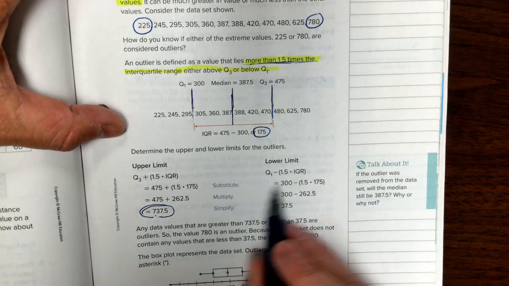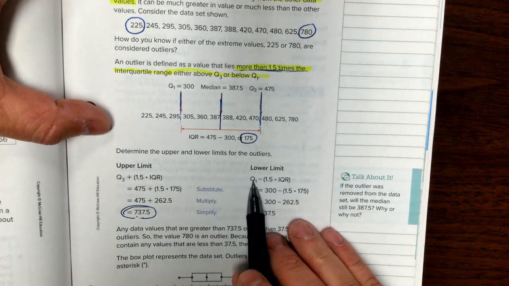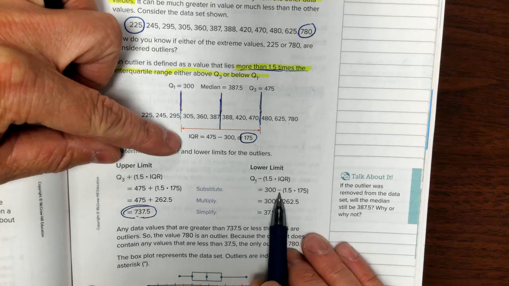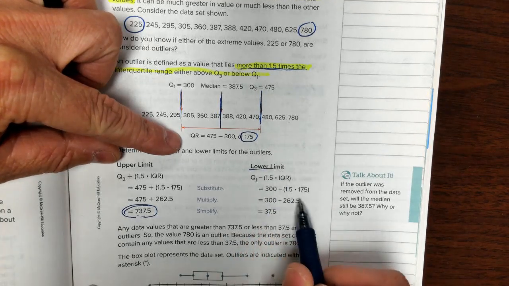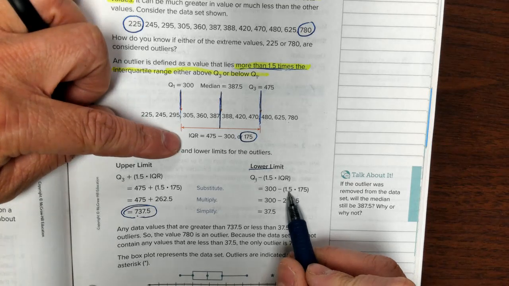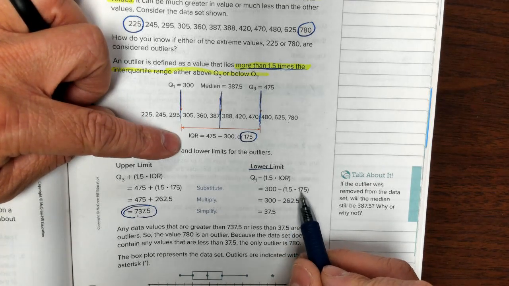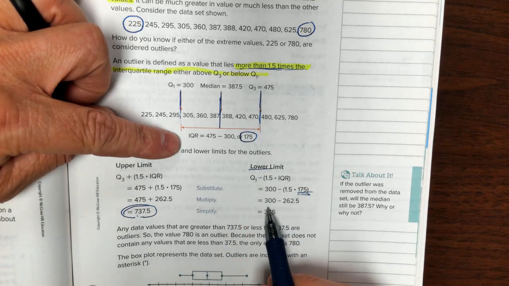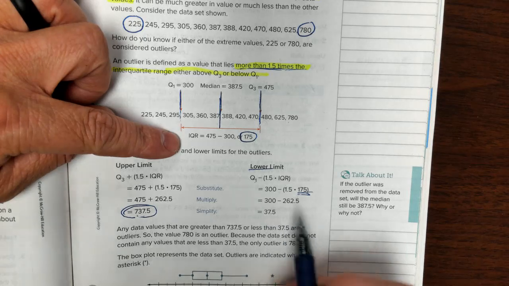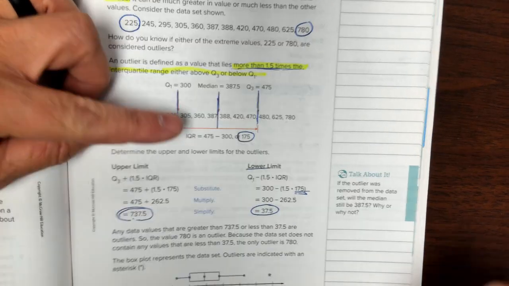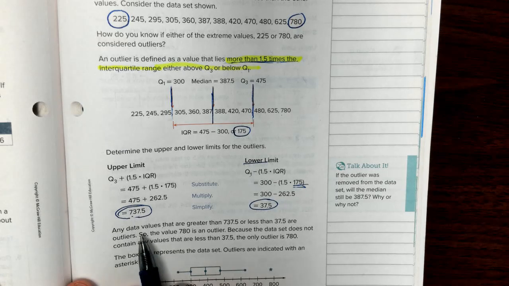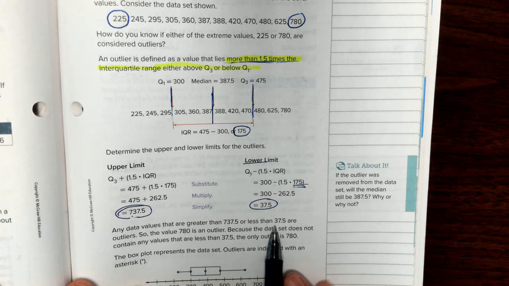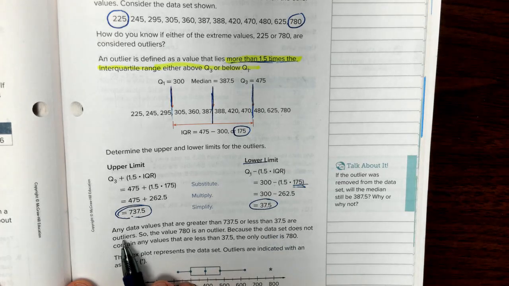We end up with 737.5 for the upper limit. For the lower limit, we take Q1, which is 300, and because it's lower, we subtract 1.5 times 175, because that's our IQR. That's where that 175 comes from. Then 300 minus that gives us 37.5. So what does that mean? Any data values that are greater than 737.5 or less than 37.5 are outliers.